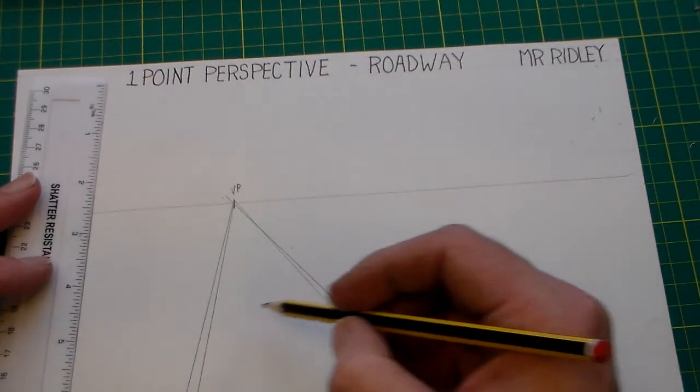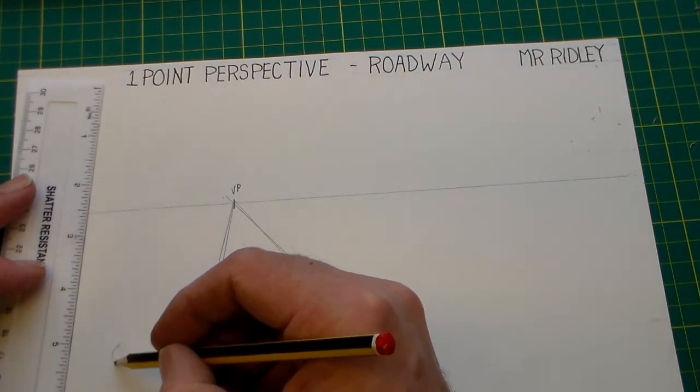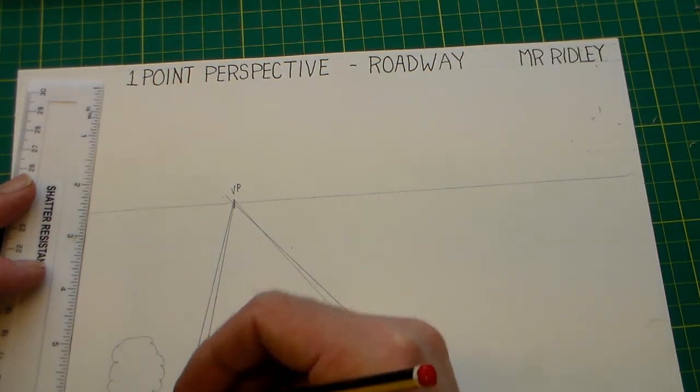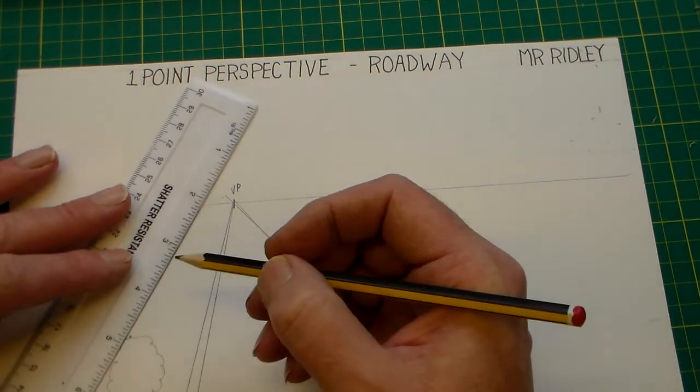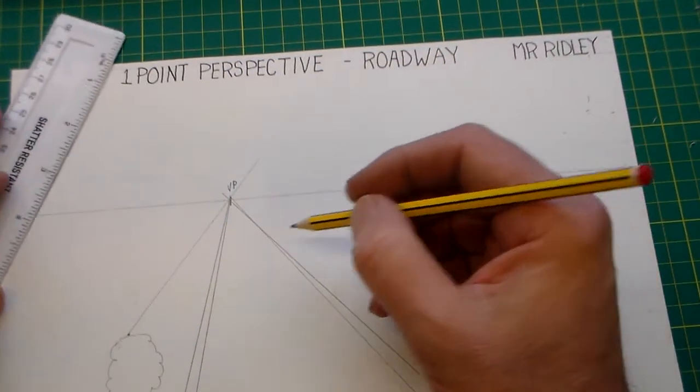Then next thing, I'll add the trees. I find the easiest way to do this is add one tree here in detail, and then from the top of this tree place the ruler on the vanishing point and draw a construction line.